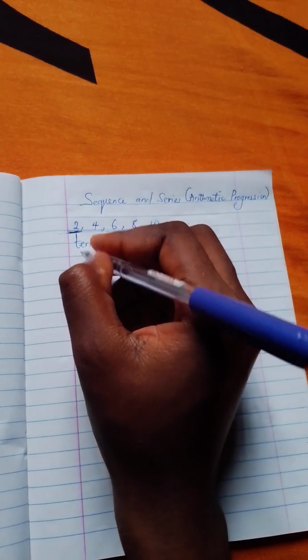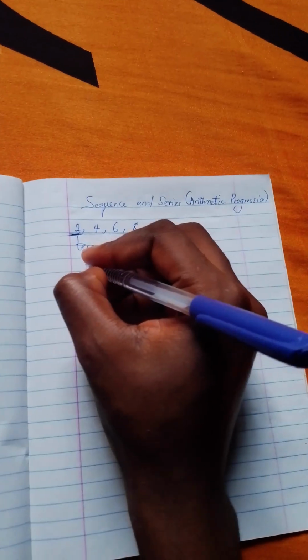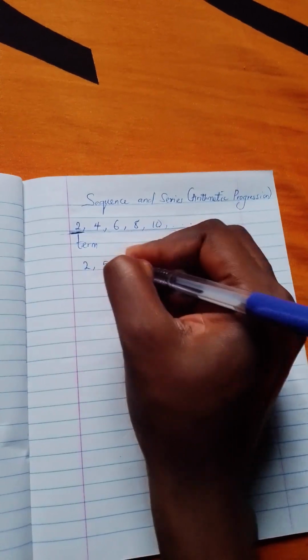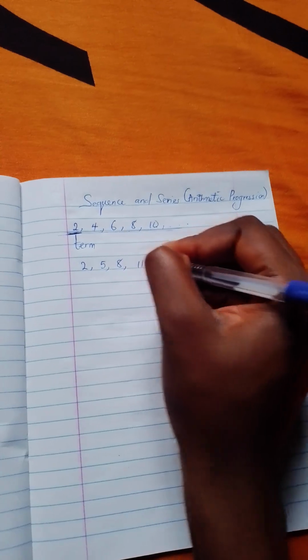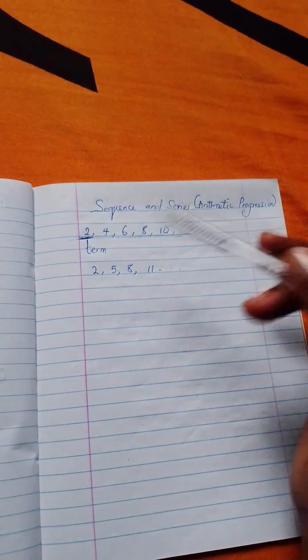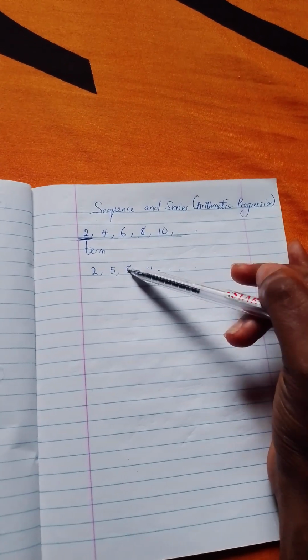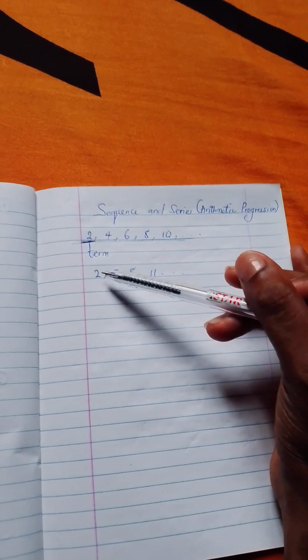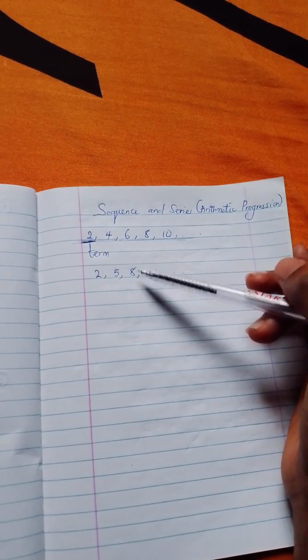Now, when you are given an arithmetic progression, let's say 2, 5, 8, 11, and so on, you can see that for this particular one, 3 is added to the previous value to get the next one.